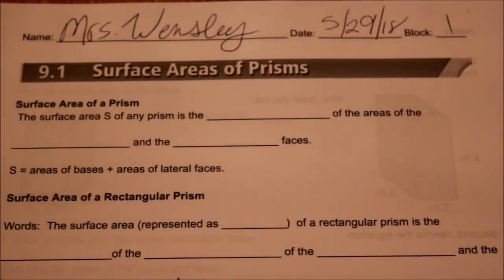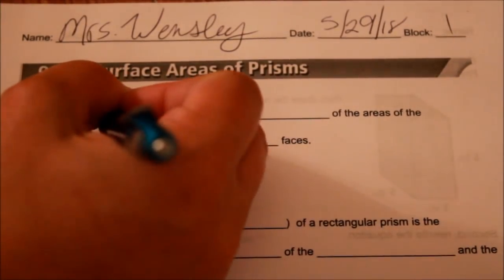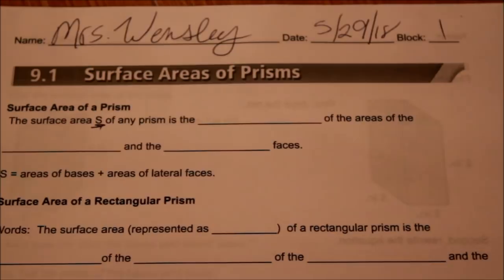So, the first thing we're going to look at is the general definition of the surface area of a prism. The surface area, represented as a capital S, please note that that is a capital S. That's going to be important later on.